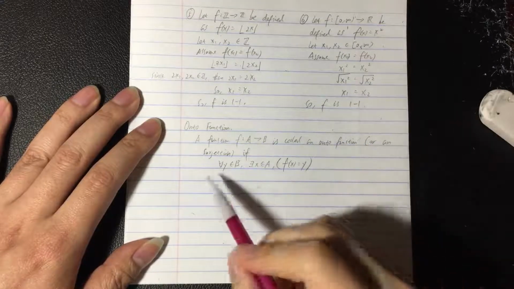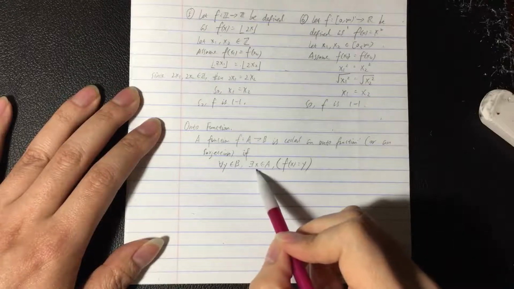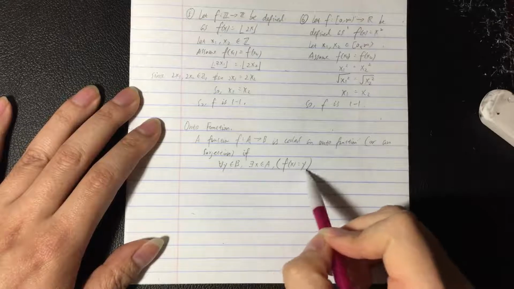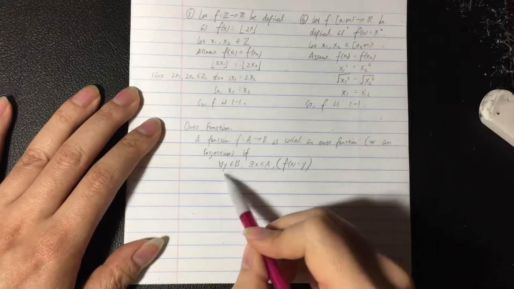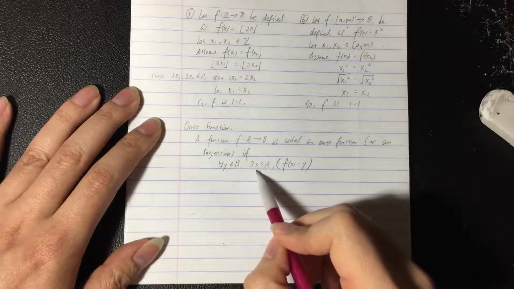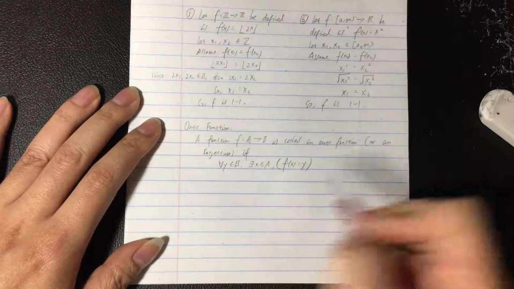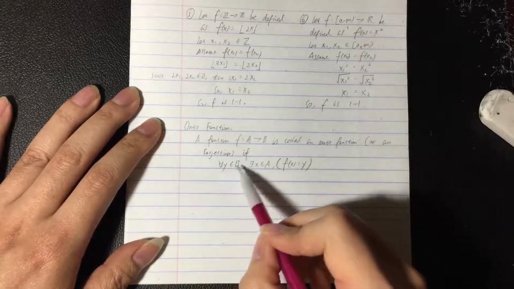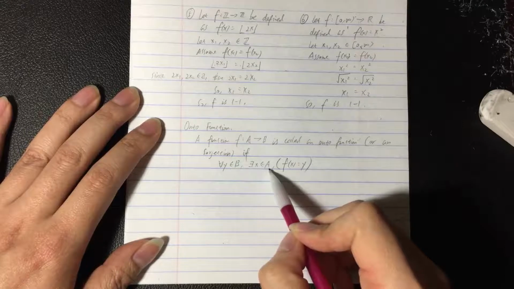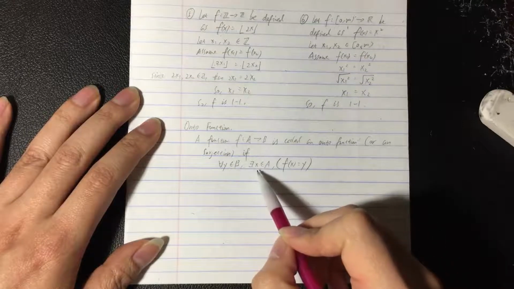This definition says for every element in the codomain there is an inverse image. For all y in the codomain, there exists an x in the domain such that f of x equals y. This x is called an inverse image of y.